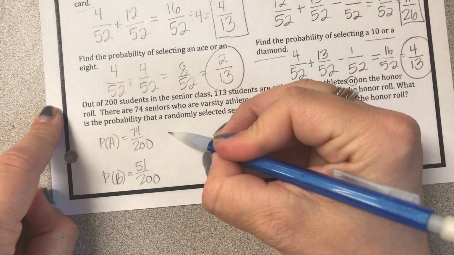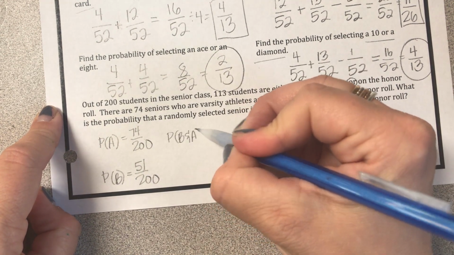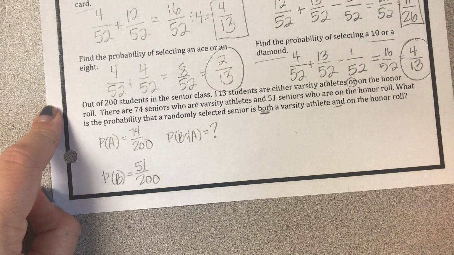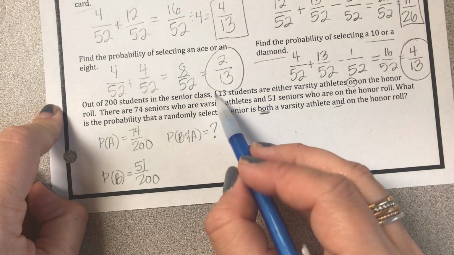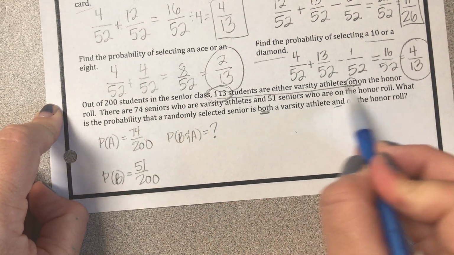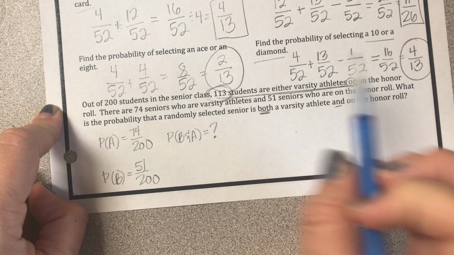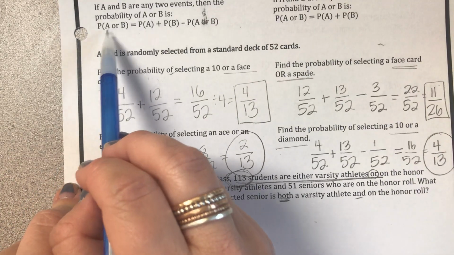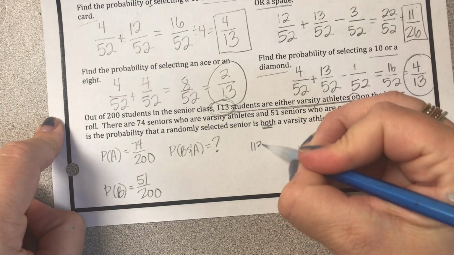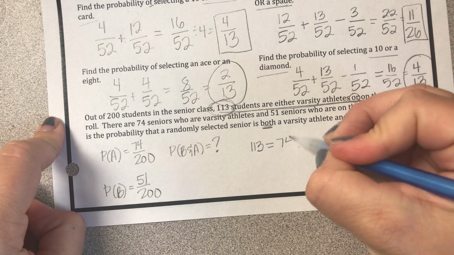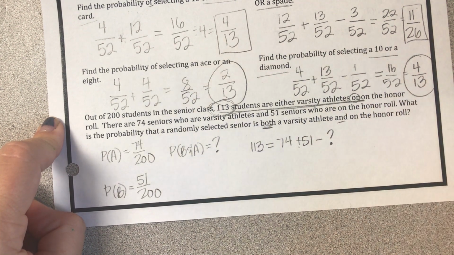Okay, and so what I'm looking for is, what's the probability of being on the honor roll and being in athletics? That's what's missing. So what other number do I have? Well, I know that it says 113 are either varsity or on the honor roll. So the probability of A or B is A plus B minus A and B. So 113 out of 200 is A plus B minus A and B.